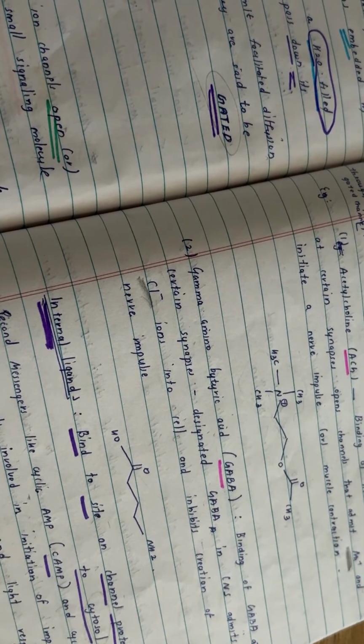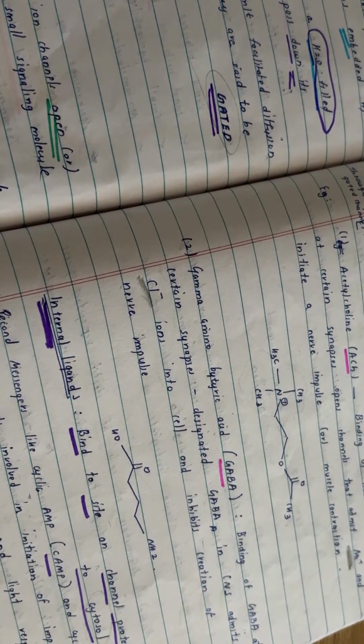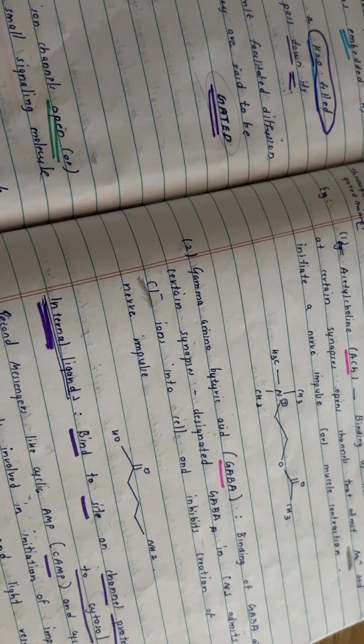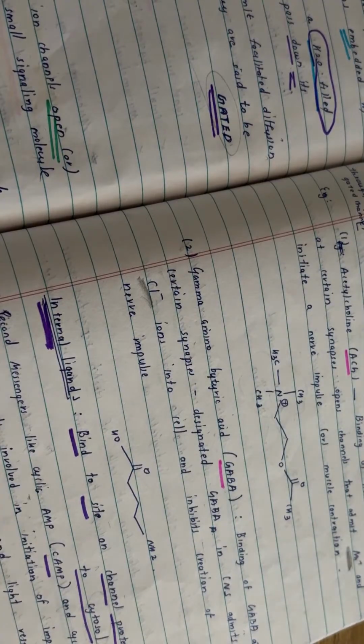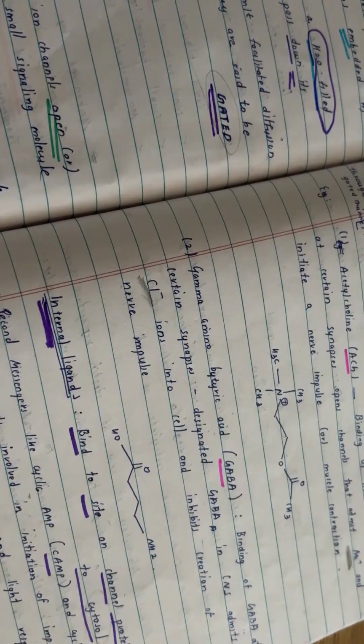These regulate channels involved in the initiation of impulse in neurons responding to odor and light. Cyclic AMP, cyclic adenine monophosphate, responds to odor, and cyclic GMP responds to light.